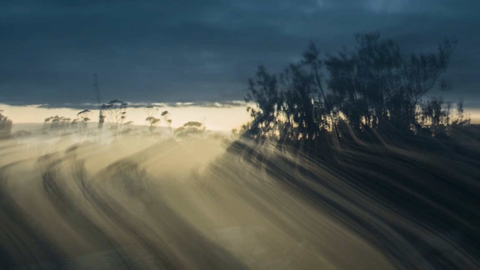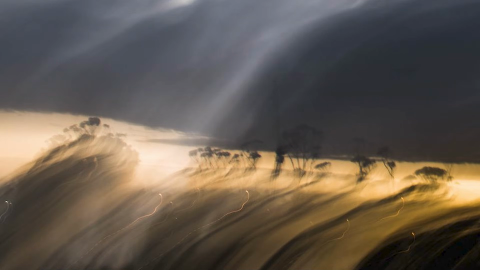Please remember, hand-holding the camera versus using a tripod for intentional camera movement is a decision that revolves around a combination of factors, including the desired outcome, exposure time, creative intent, and personal preference. Both methods offer unique benefits and challenges, allowing you to tailor your approach to achieve the desired aesthetic and visual impact in your intentional movement photography.